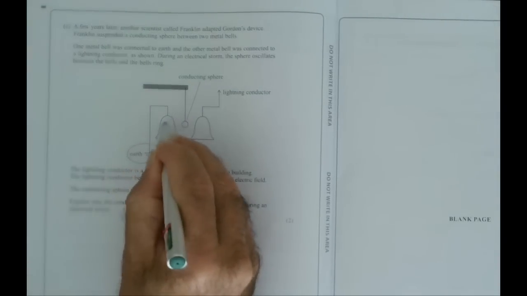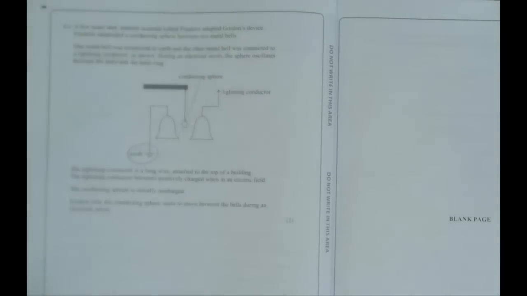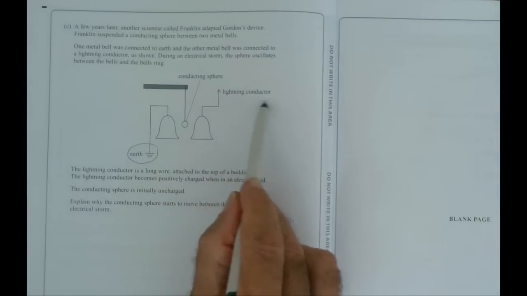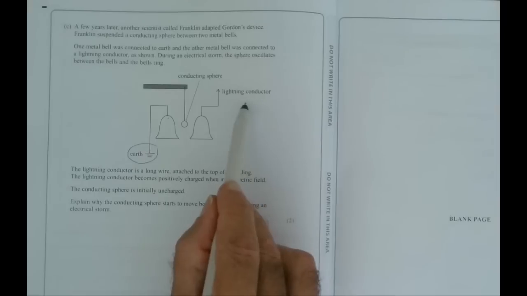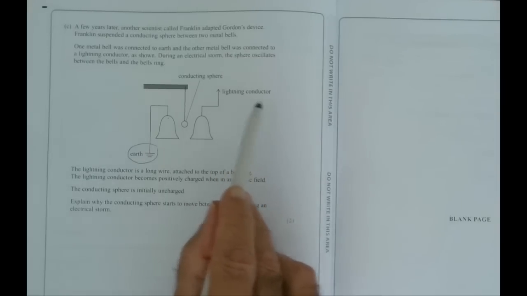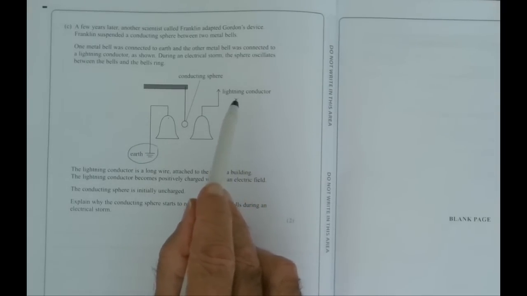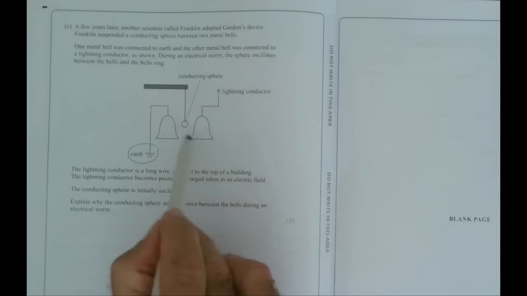You can see that this metal bell, I said ball, was connected to a lightning conductor, on the other side. So here's a lightning conductor, so this side will get charged.